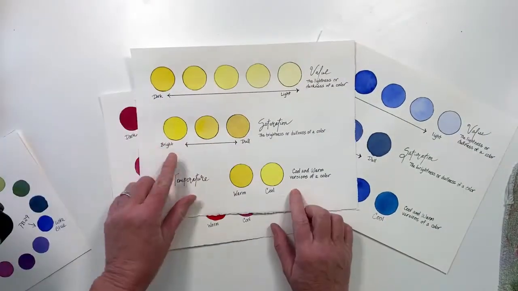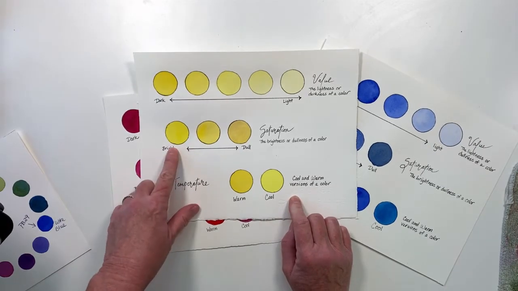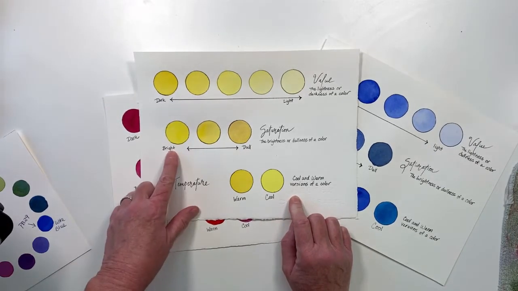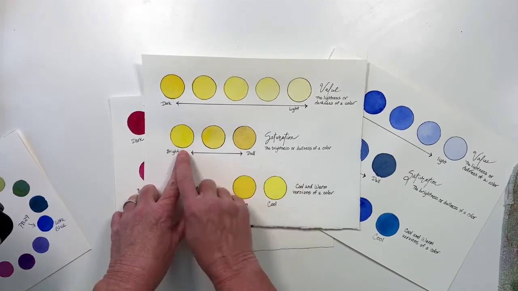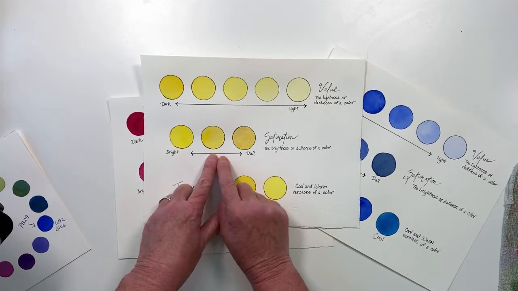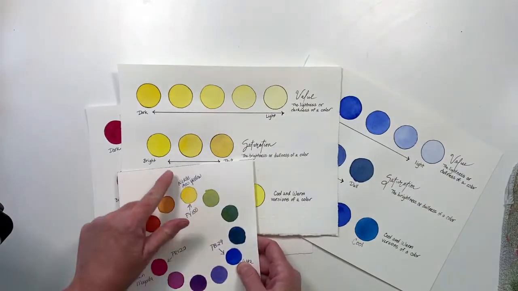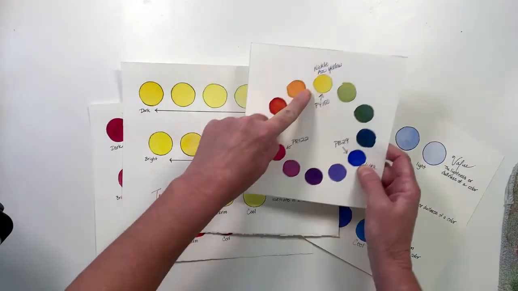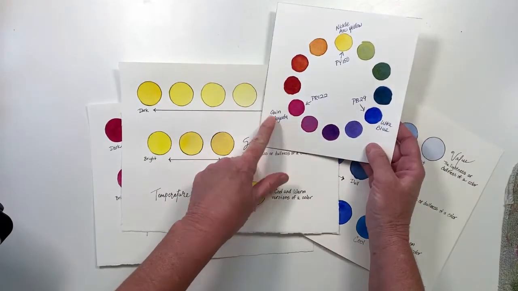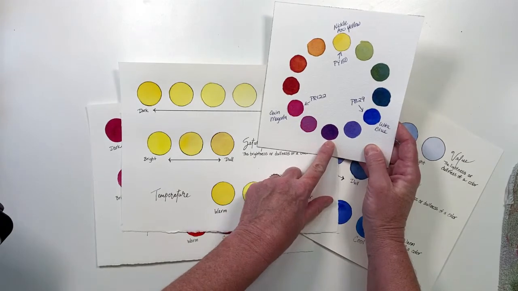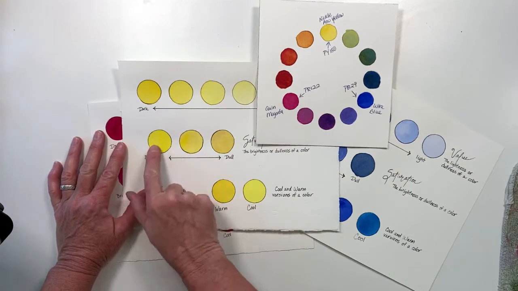So let's start with the yellow. Again, that's right out of the tube with just a little bit of water, and you can see how nice and bright that is. What I did to dull down the saturation is I added a little bit of its opposite color on the color wheel. Here I have my nice bright nickel azo yellow, and little by little, I mixed quinacridone magenta and ultramarine blue to get my purple, or violet if you want to call it that, and I just added a touch, just a little tiny bit.